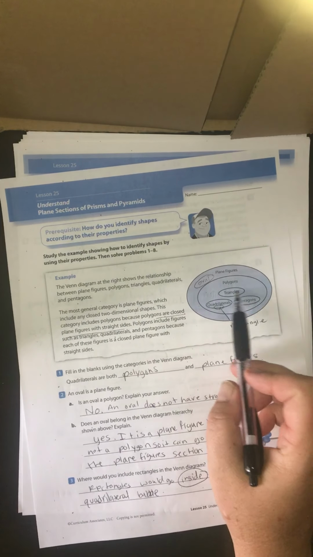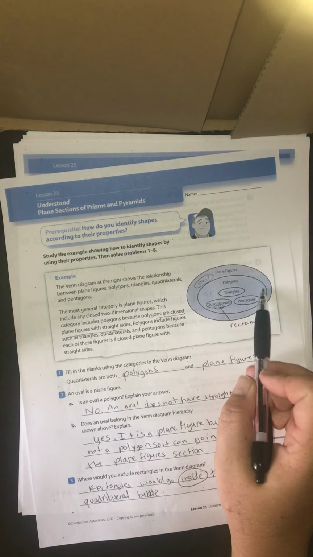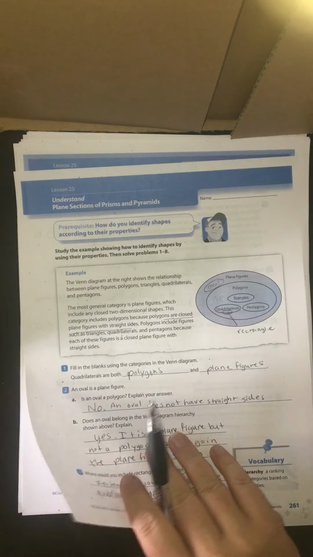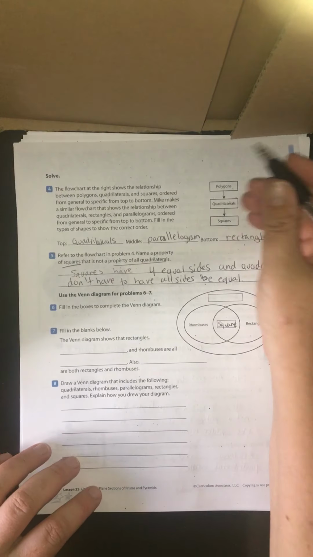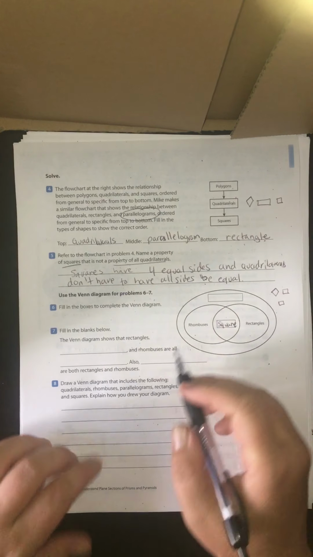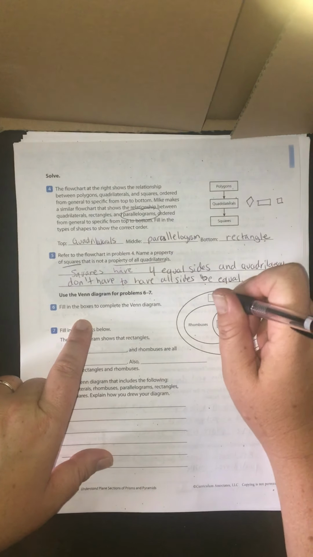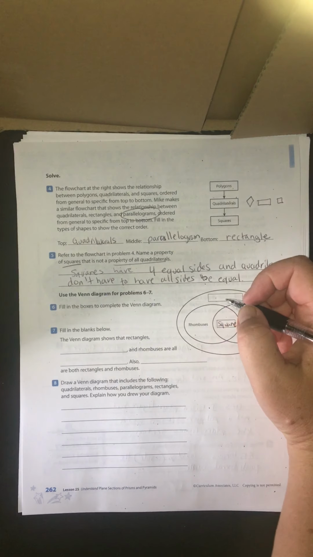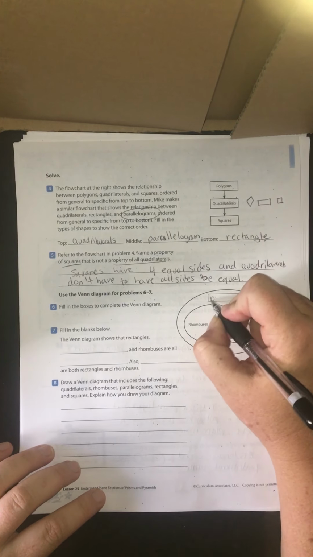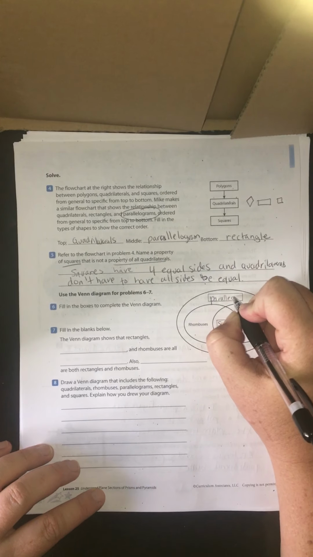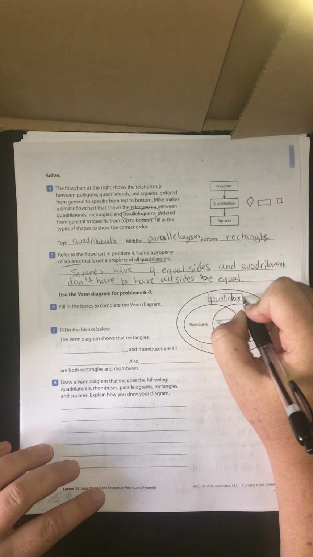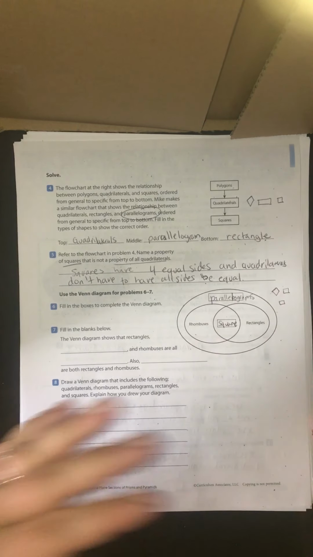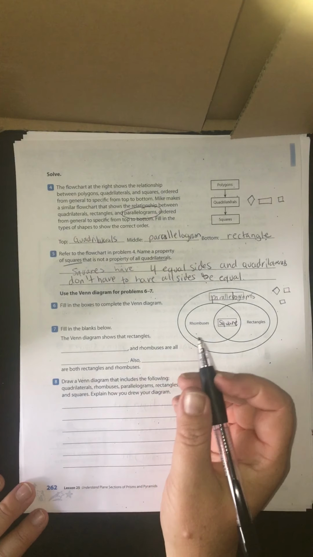So rhombus, rectangle, those are all quadrilaterals. So outside of the quadrilateral bubble was the polygon bubble. The other part was what they said here. Really I could put polygons, I could put a lot of things here. They're looking for parallelograms, because these all have two sides that are parallel.